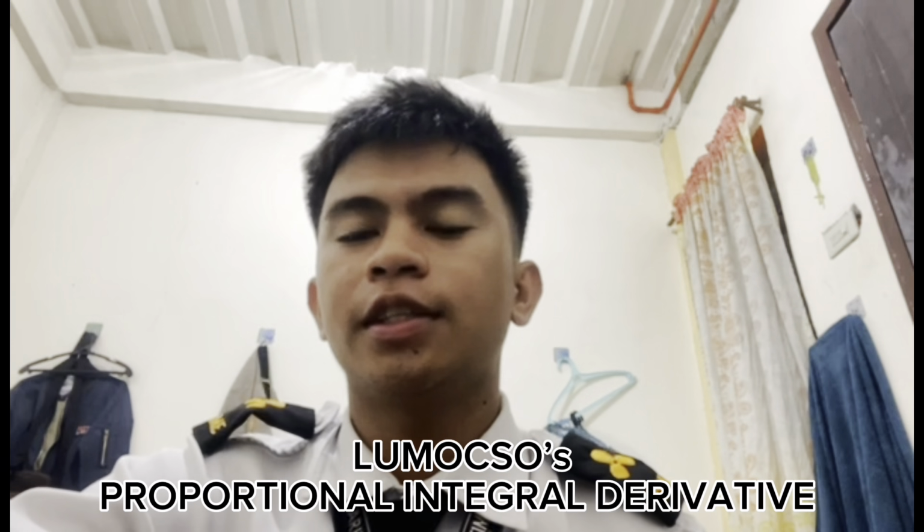So PID controller is a type of feedback control system used in engineering and automation to regulate processes by continuously calculating and adjusting the control input based on the error between a desired set point and the actual output. PID stands for proportional, integral, and derivative, which are the three terms that govern the controller response to the error signal.